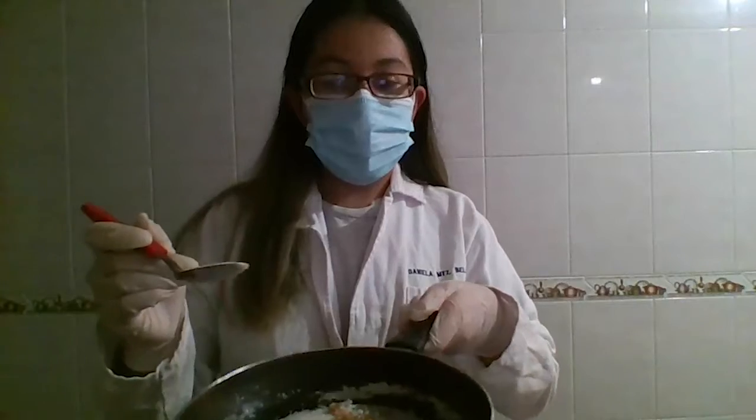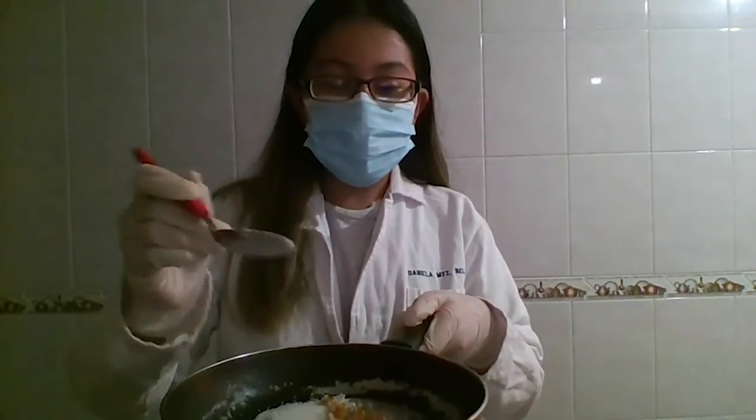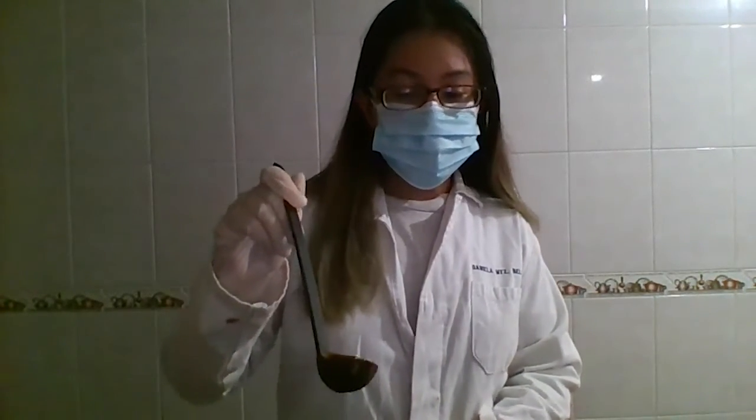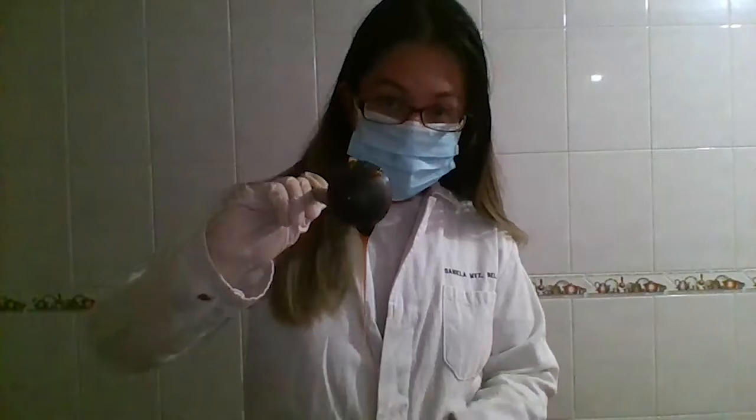So for my third and last experiment, we'll pour a teaspoon of sugar into the pan, then heat it on the stove, and mix it for a few minutes to see what happens. So after a few moments of mixing it, the sugar went from a solid state of matter to a liquid one, and from white to a brownish color.